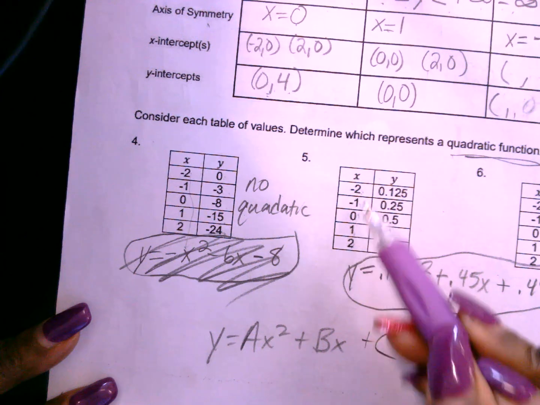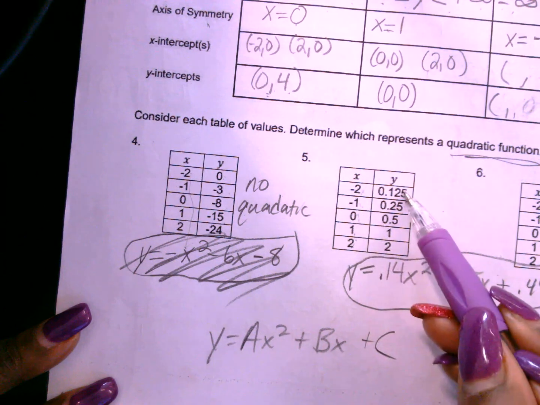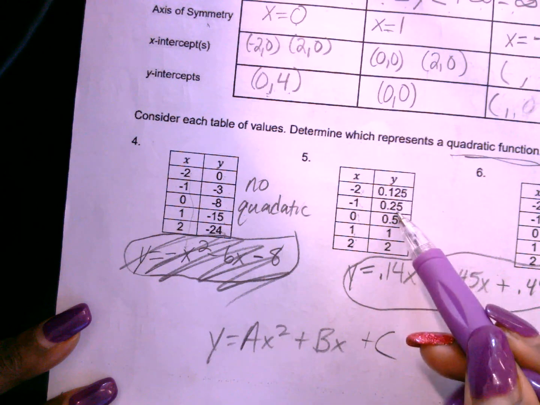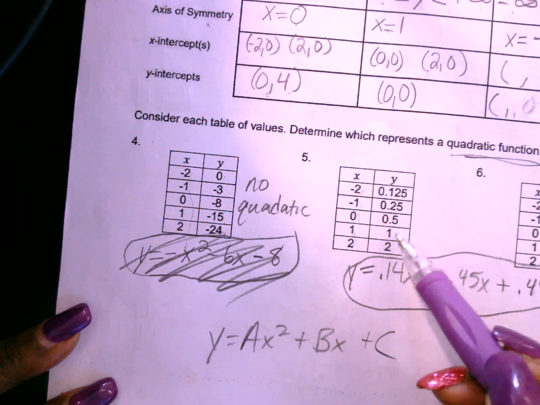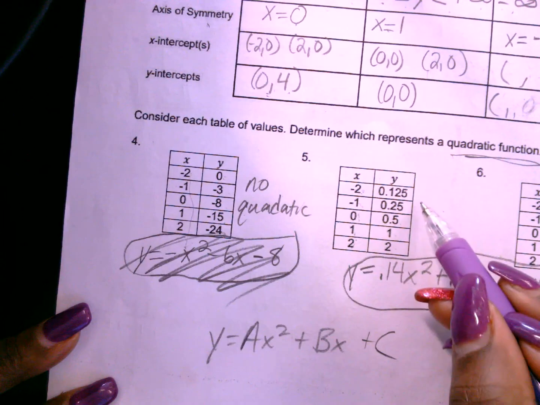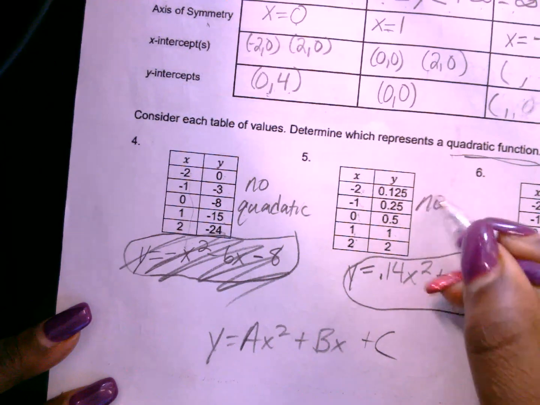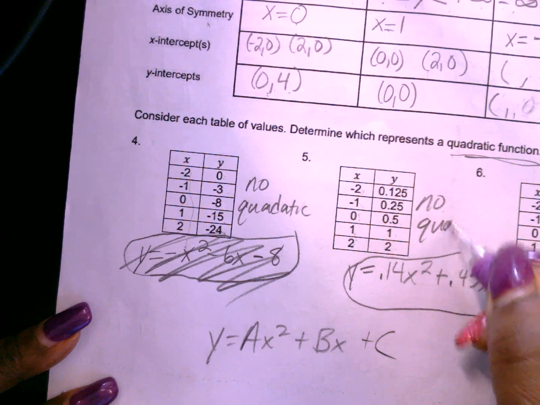It's increasing, right? But look at this. This is small. Then it gets a little bit bigger, a little bit bigger, a little bit bigger. It's still not a quadratic function. It's not going down and then back up again. So this is not quadratic. Okay.